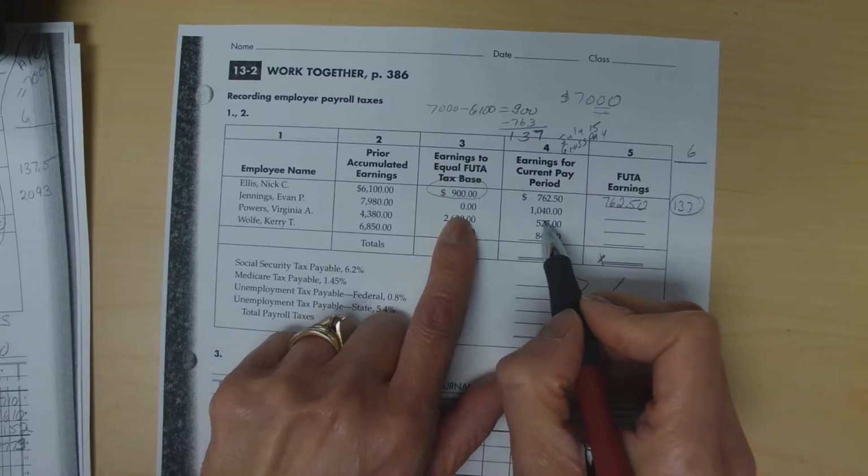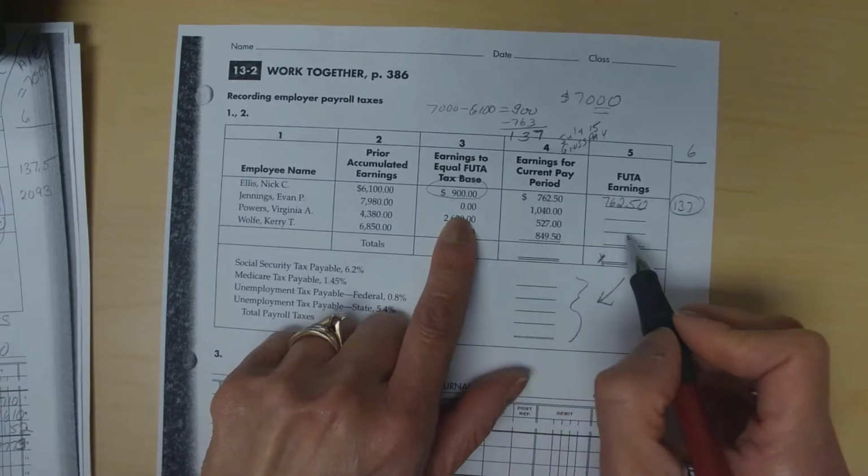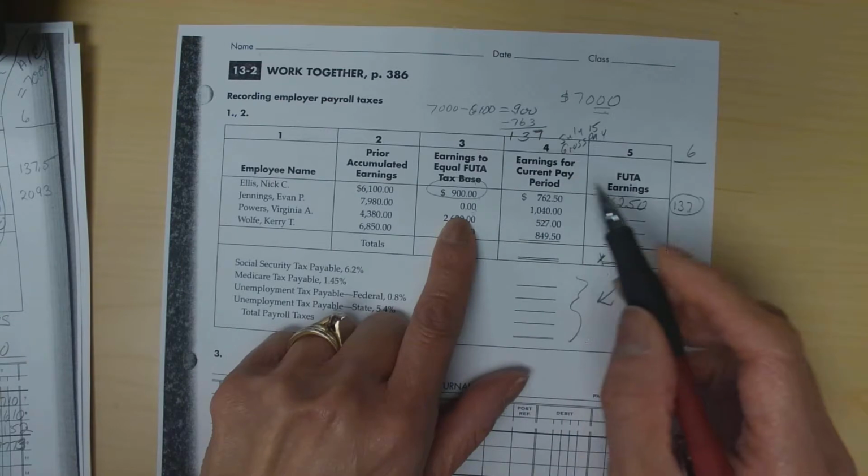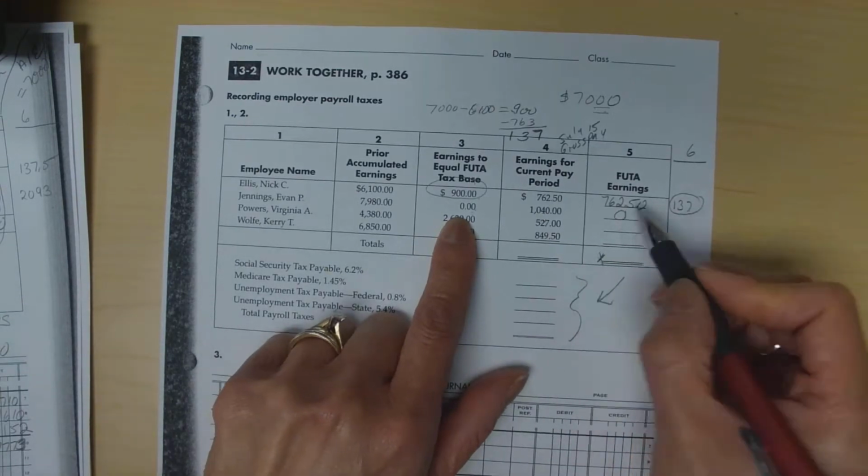Here's his paycheck, his gross pay. How much of this paycheck will be a contribution that we're going to have to make for unemployment? None, because he's already reached the $7,000. So we're going to put a 0 here.